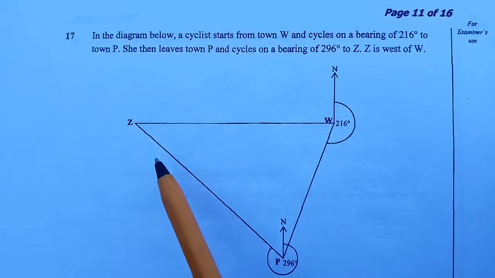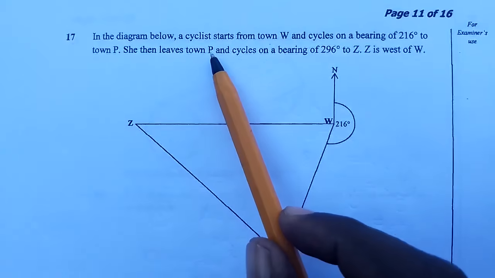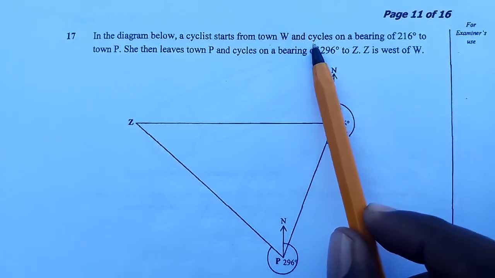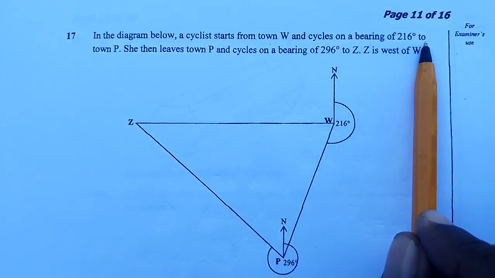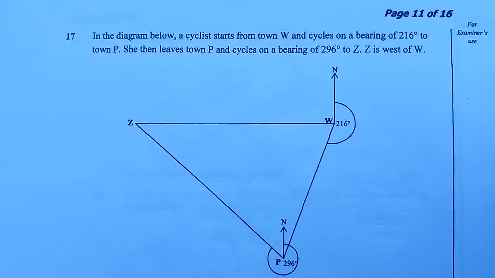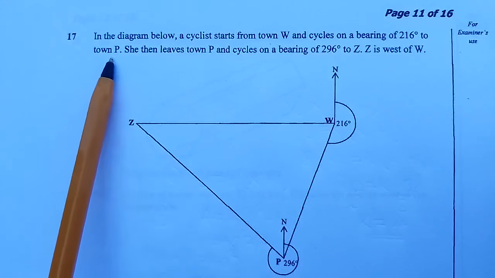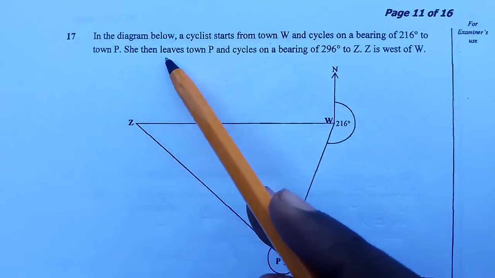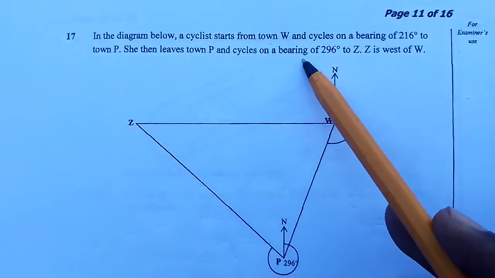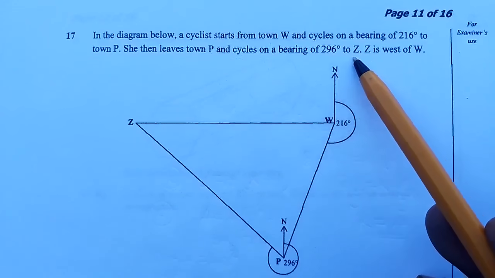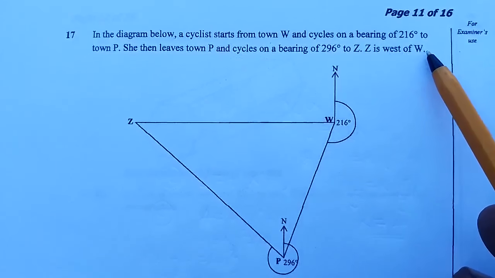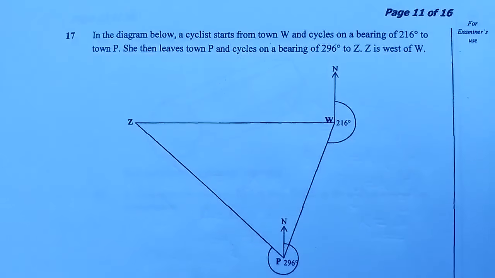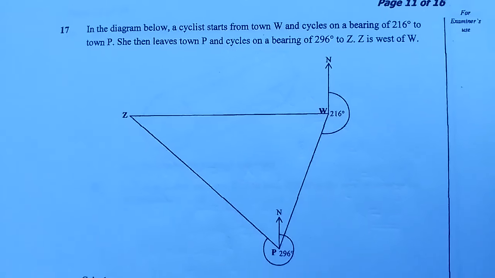So in the diagram below, a cyclist starts from town W and cycles on a bearing of 216 to town P. She then leaves town P and cycles on a bearing of 296 to Z. Z is west of W. So this is the information which you are given.